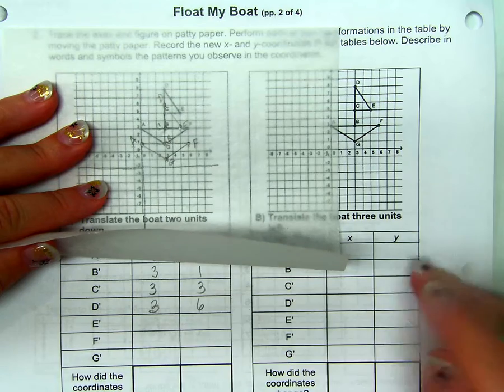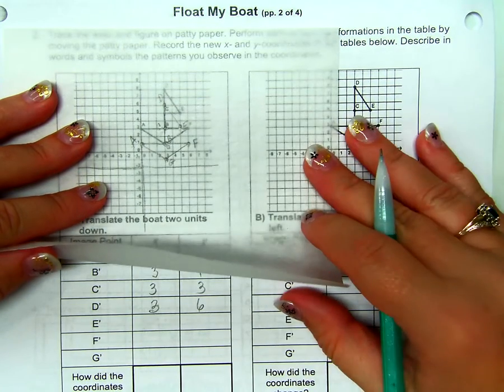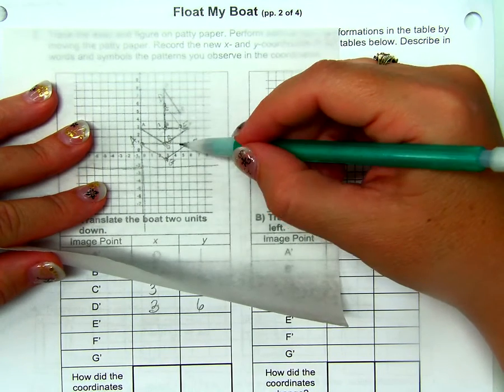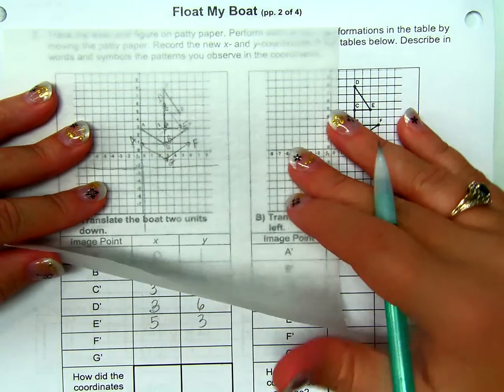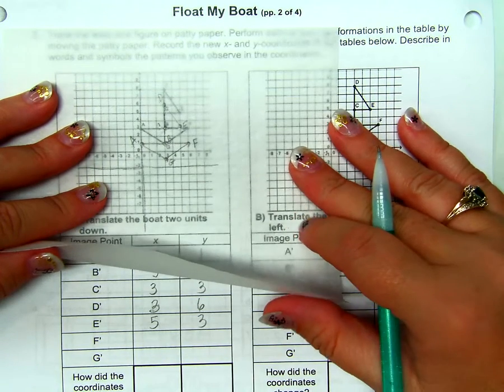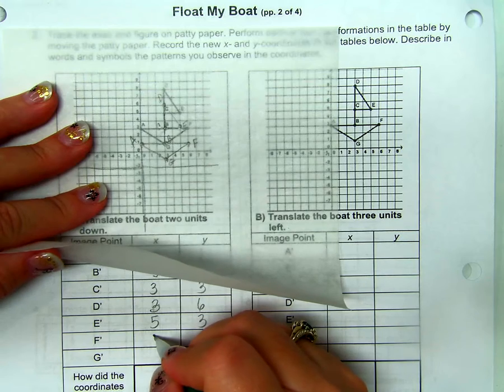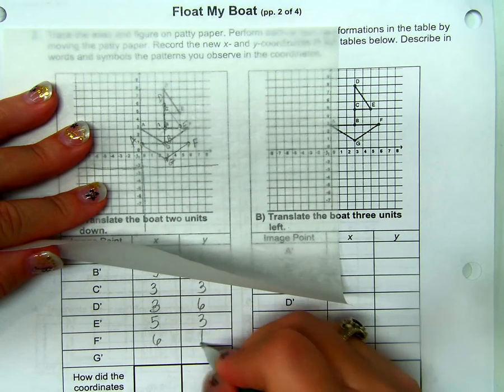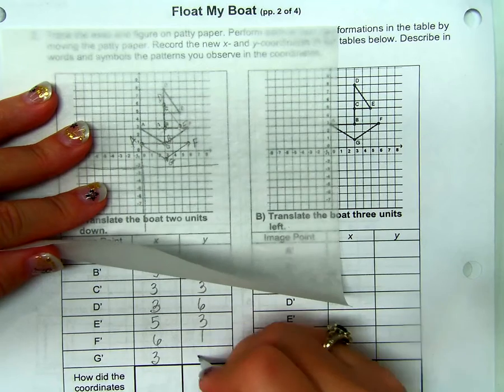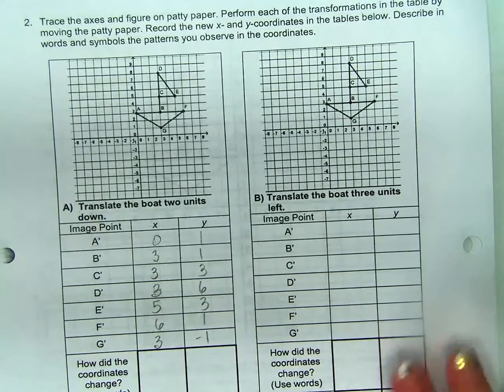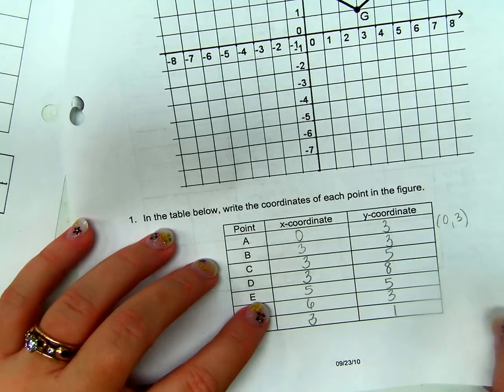(3, 6). E prime? (5, 3). F prime? (6, 1). Very good. And G prime. (3, -1). Okay?